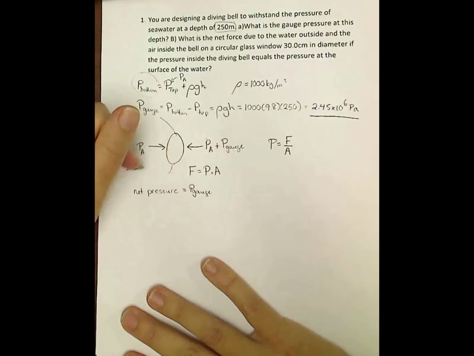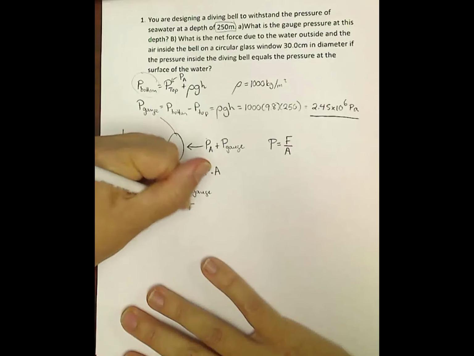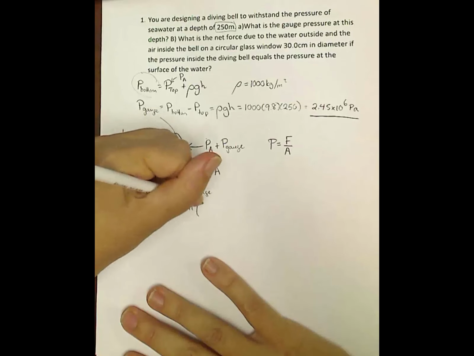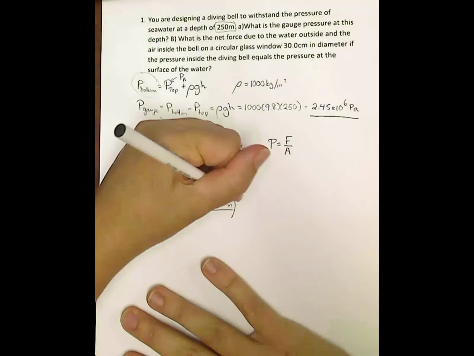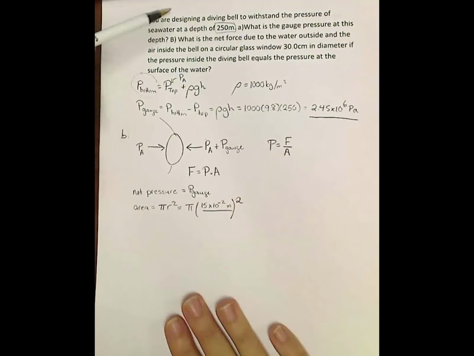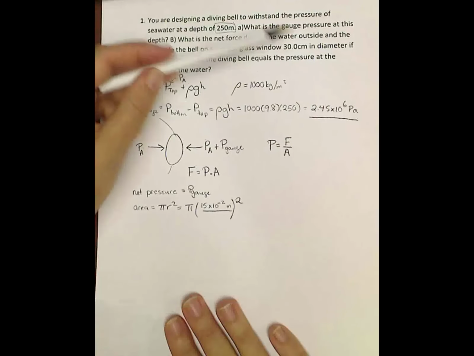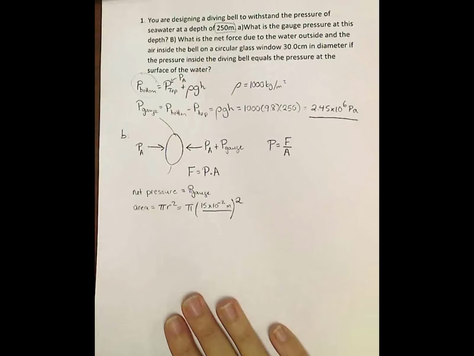Okay, so we've got a circular window. So the area of a circle is pi r squared. And the diameter is 30 centimeters. So we've got 15 centimeters, so 15 times 10 to the minus 2 meters is our radius, and we've got to square that. Remember, for a lot of problems in this chapter, they're going to give you a circular thing with its diameter. You need to divide that by 2 to get the radius.